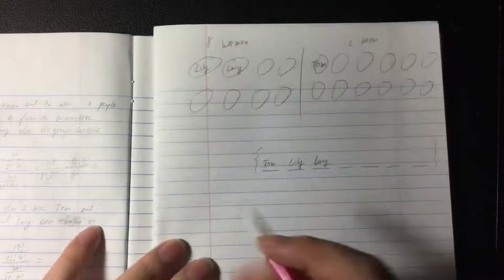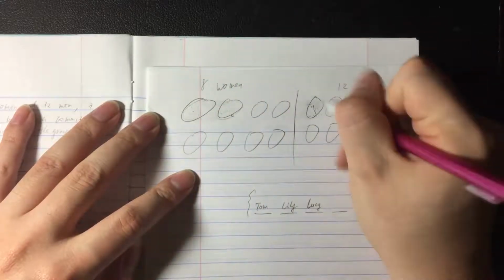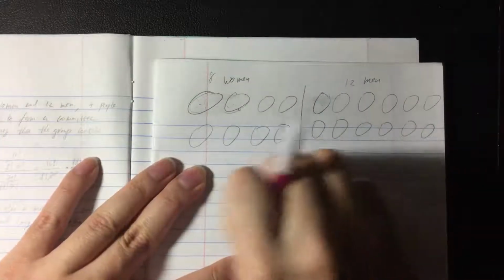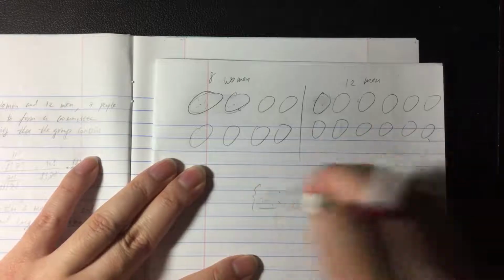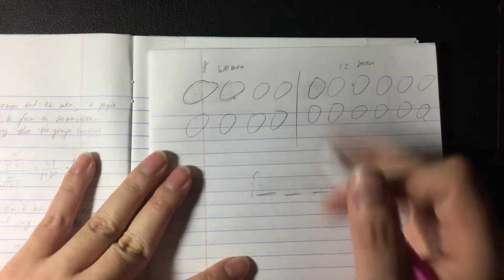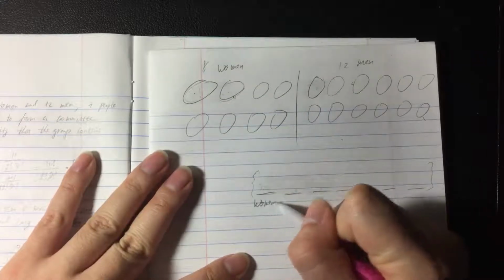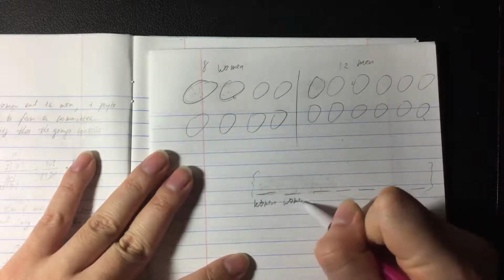For the numerator, we want to have number of favorable outcome. What we want to get is 2 women and 5 men. Look at the picture here. So let me start everything over. Totally, there are 8 women, 12 men. We try to form a committee with 2 women and 5 men.